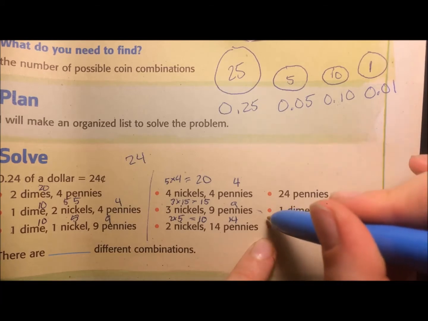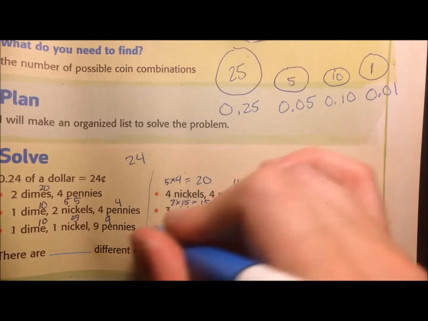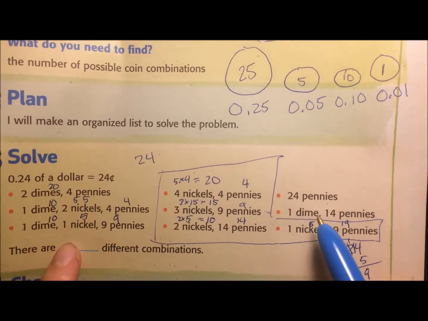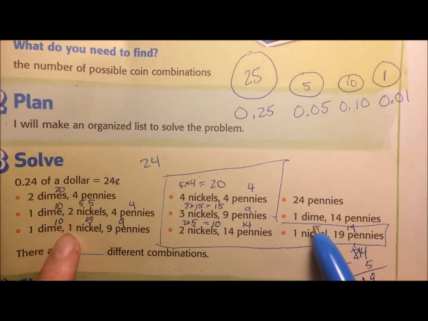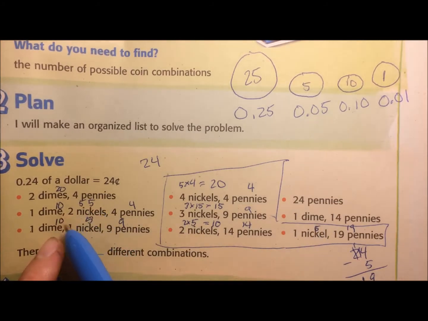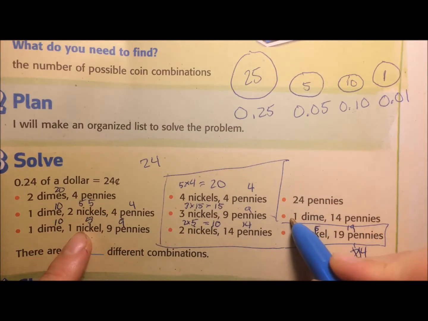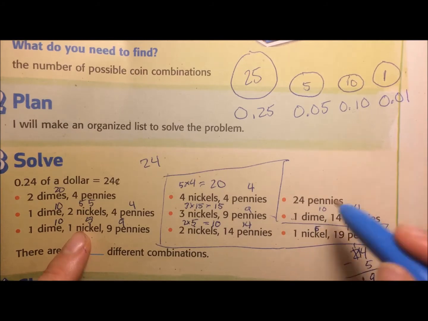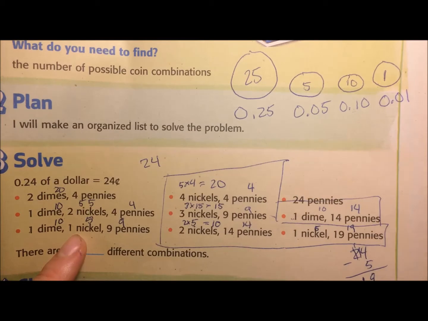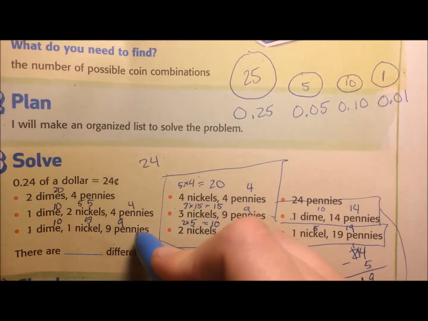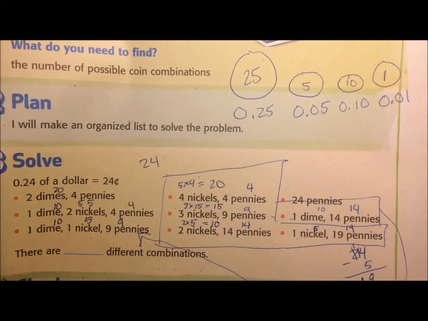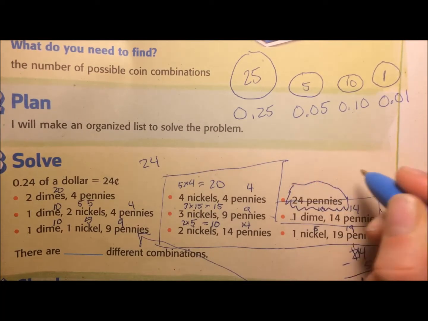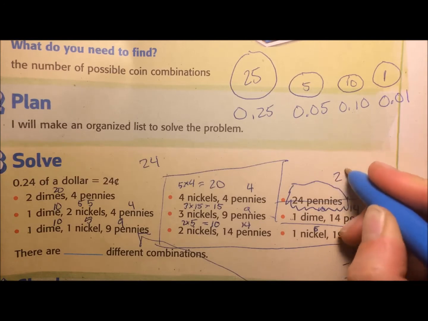So that covers our nickels. So all the nickel choices are out. Uh-oh, we forgot one of the dime choices. We didn't think about if we only had dimes and no nickels. 1 dime, 10, and no nickels, so 14. So that one we kind of forgot about over there. This one should be over here. Our dime options. And then the last option is just using 24 pennies.